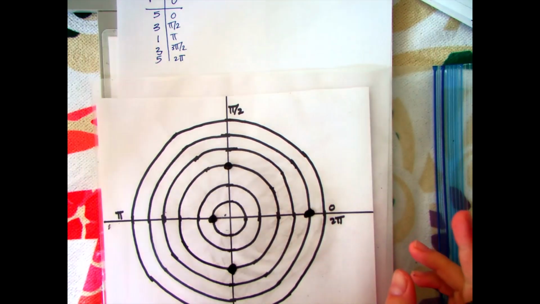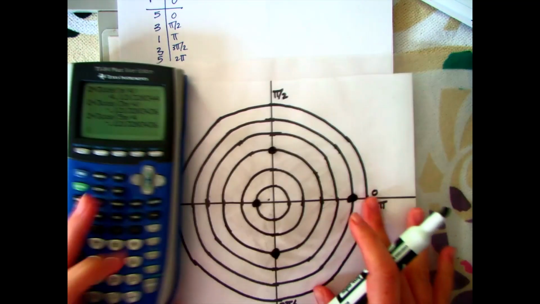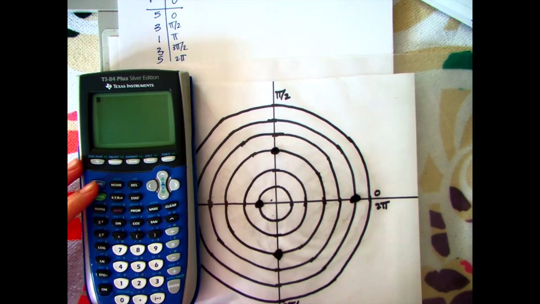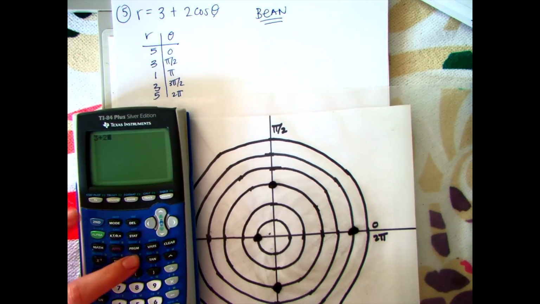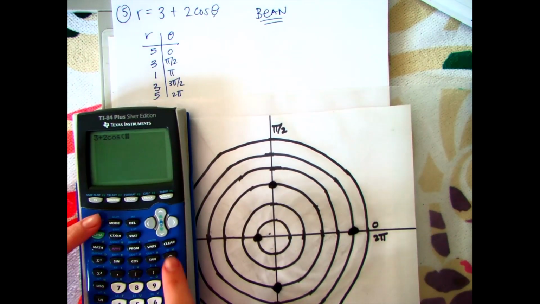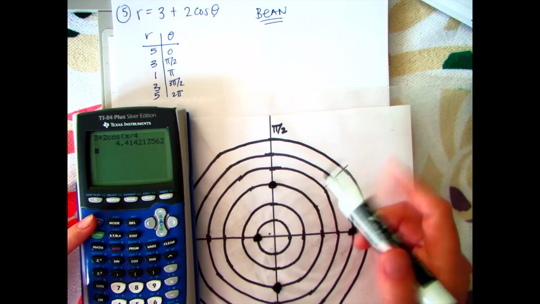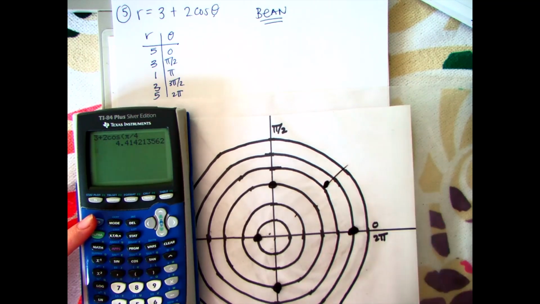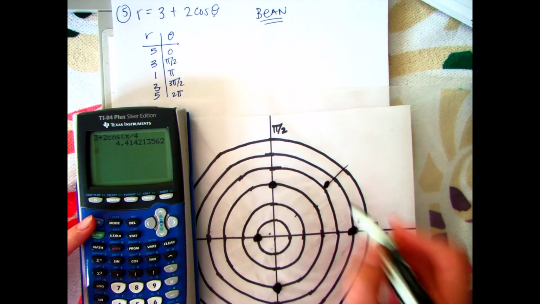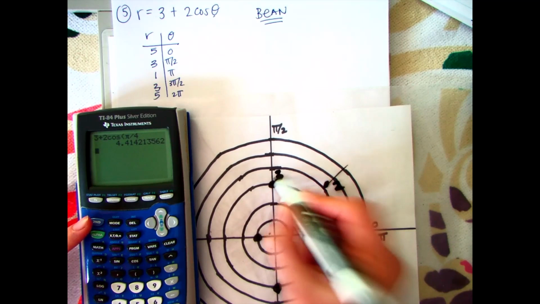So what are we going to do? We're going to pick some extra points. So handy dandy calculator here. The equation that we're working with, 3 plus 2 cosine. So I'm going to start with pi over 4. Pi over 4, we're 1, 2, 3, 4, and a little bit extra, right? So here's 0.1, here's 0.2, here's 0.3.